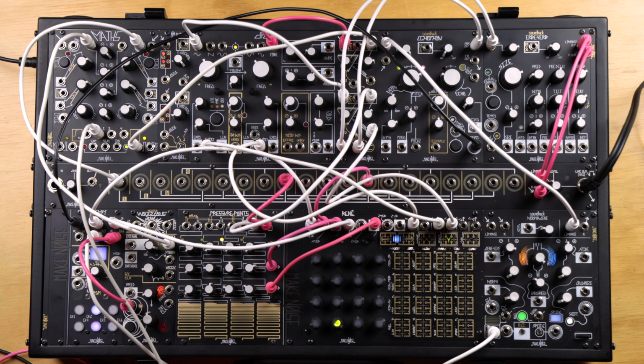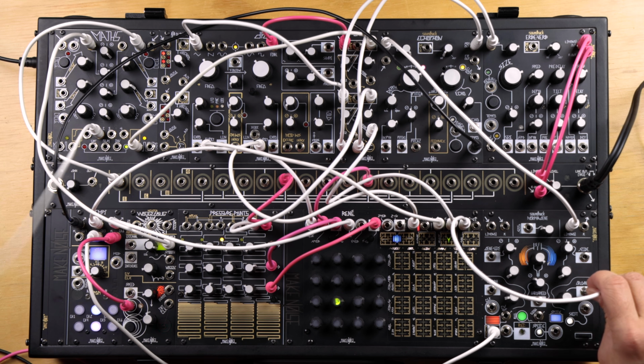Or another option would be the Cartesian CV output.